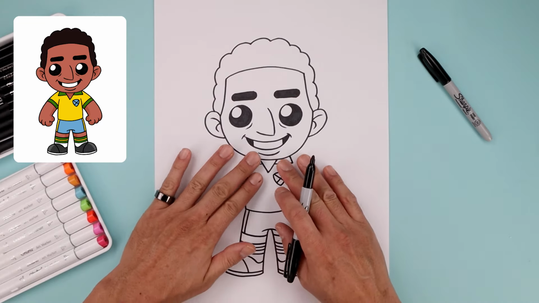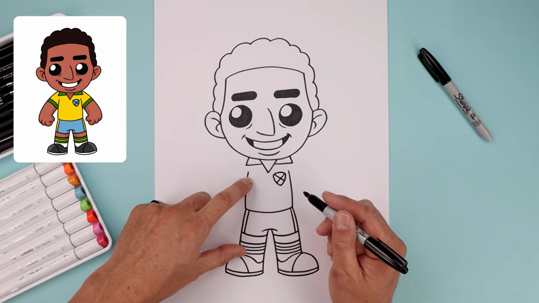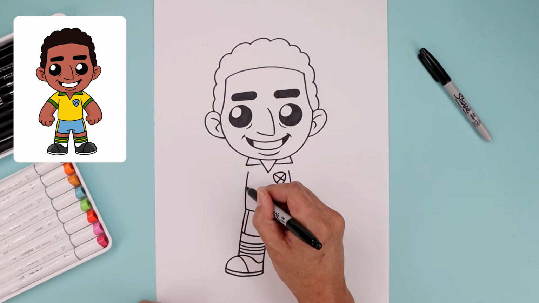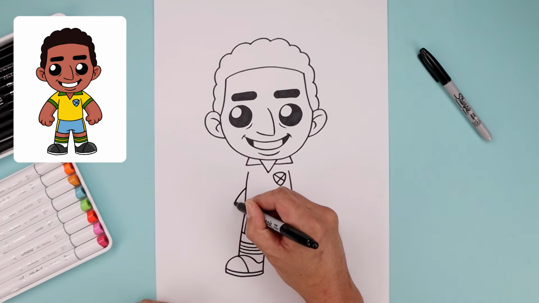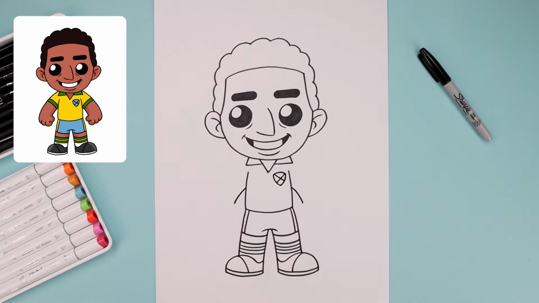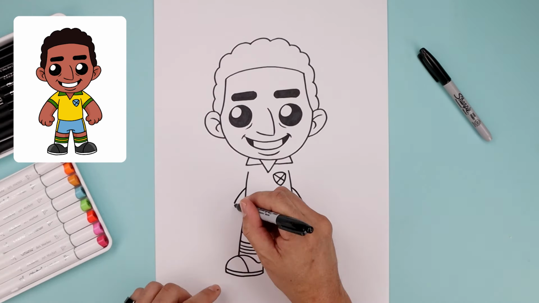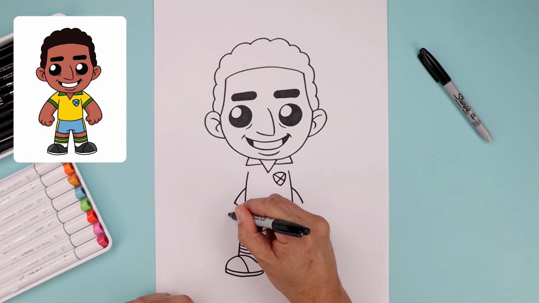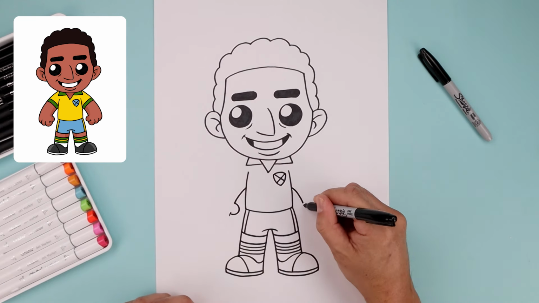Now from here, we're going to move out to the side and draw on the arms. We'll start halfway between the chin and the hip. So right here, curve the arm coming out and then down towards the wrist. And we'll line that up on the right. From the wrist, draw a small half circle for the thumb. Close off the end with a bracket.